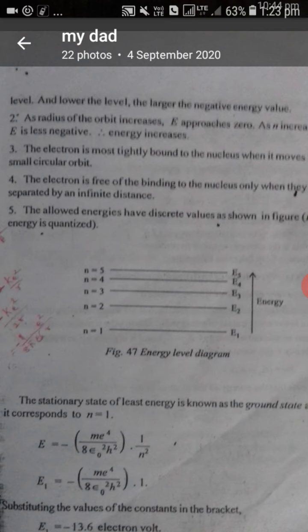Substituting the values of m, e, epsilon naught, h, you will get minus 13.6 electron volt. Similarly, n equal to 2 gives minus 13.6 divided by 2 square, that is 4, so you get minus 3.39 electron volt. Like this, n equal to 3 gives minus 1.51 electron volt.